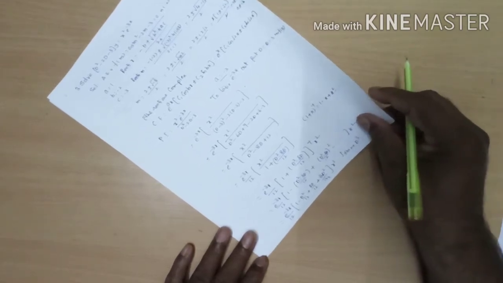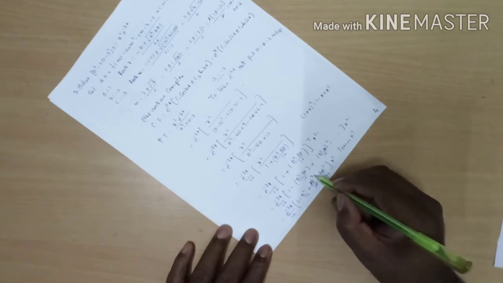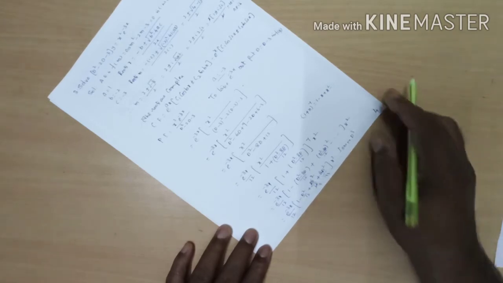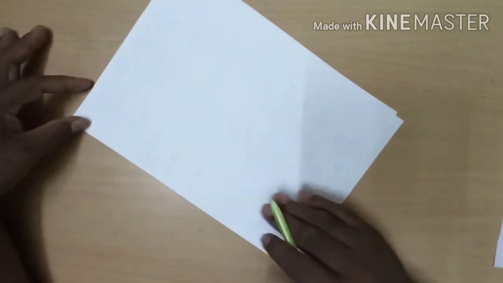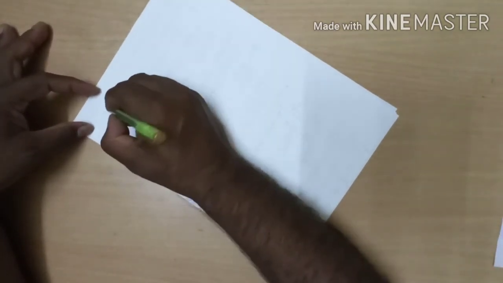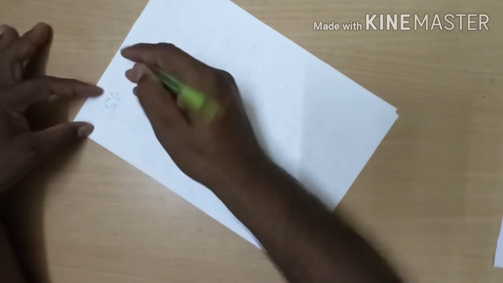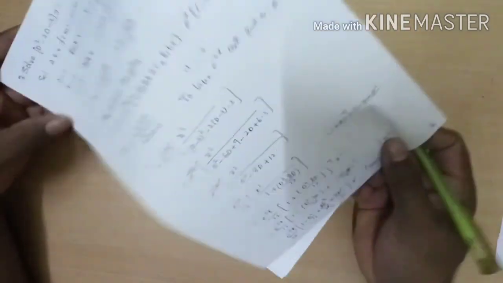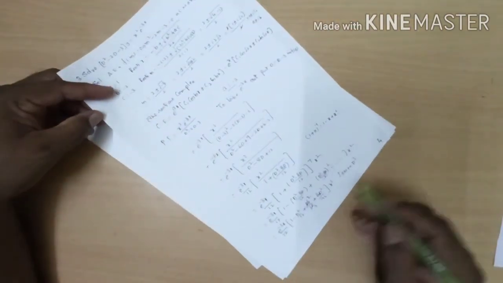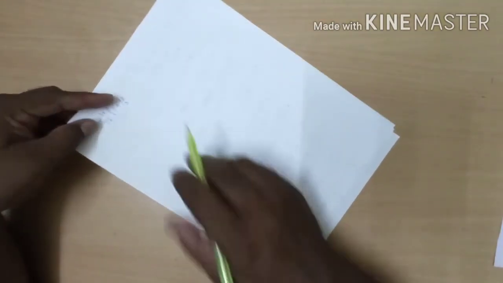After simplification, you can see 144 is the LCM, therefore it is in the form of e to the power of minus 3x by 12 into 1. Next, what is the d term here? The d term is 2d by 3 plus 2d by 3.